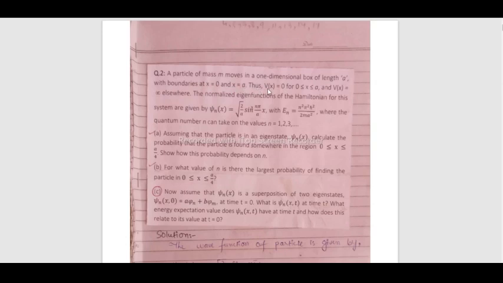Thus the potential in that infinite square well is 0 for x from 0 to a, where a is the length of the well, and the potential is equal to infinity elsewhere, meaning outside the infinite square well, excluding 0 to a, the potential for the particle is infinity.